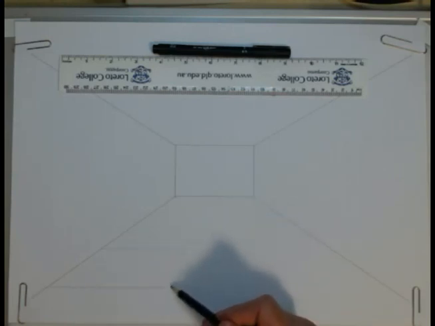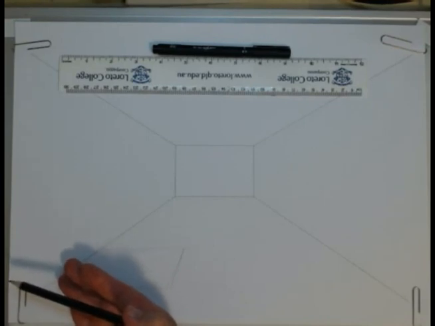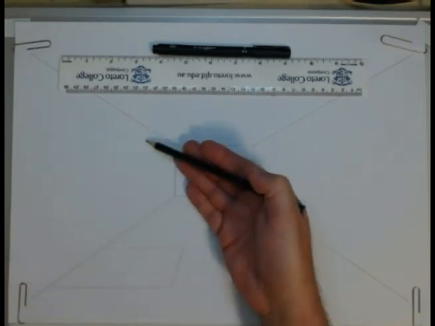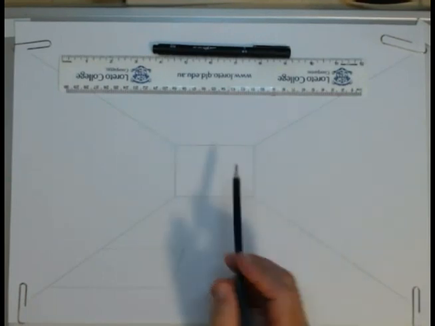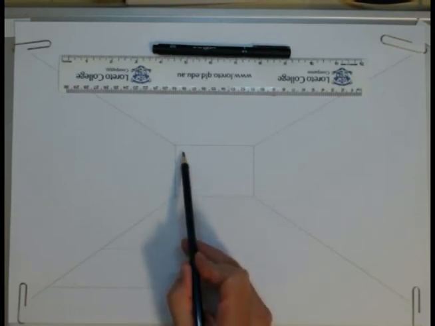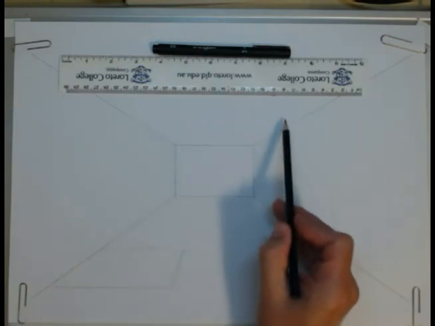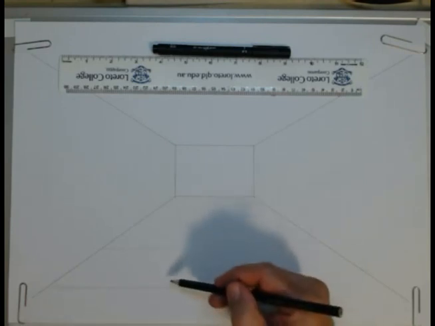Bearing in mind that the closer it is to this side, the bigger it's going to be. The further away it is, the closer it is to this end wall, the smaller it's going to be. If I'd wanted to make this room even smaller, I would have made this rectangle smaller. If I wanted my room to look bigger, I'd have made the rectangle bigger, and so on, just to affect the perspective. So here's the base of my bed.